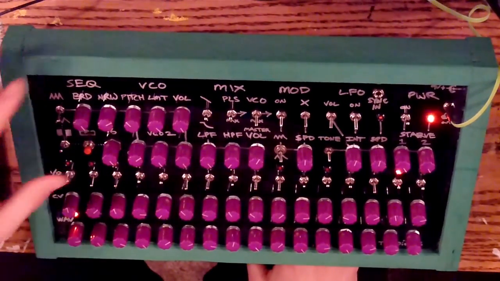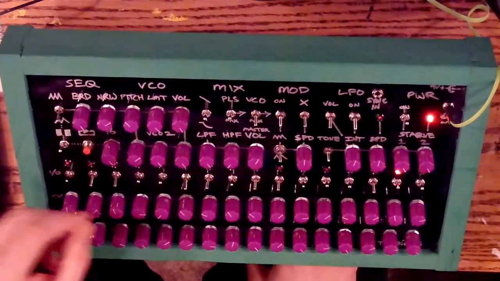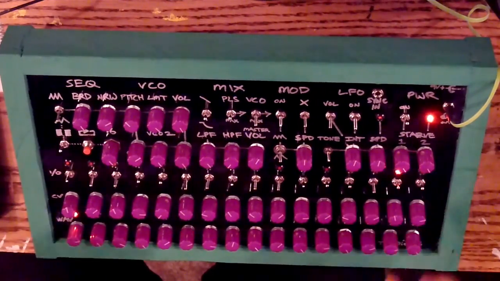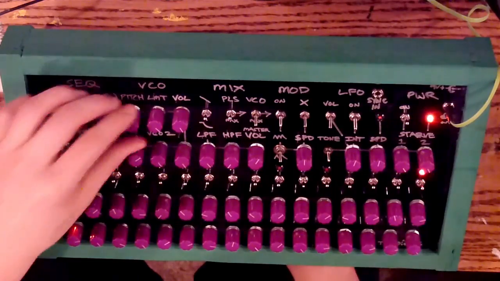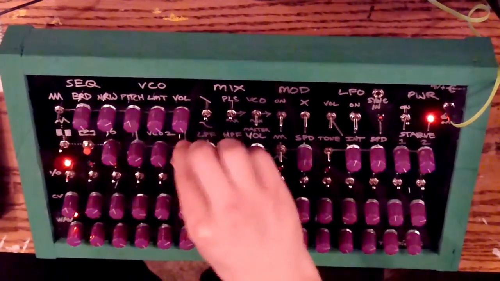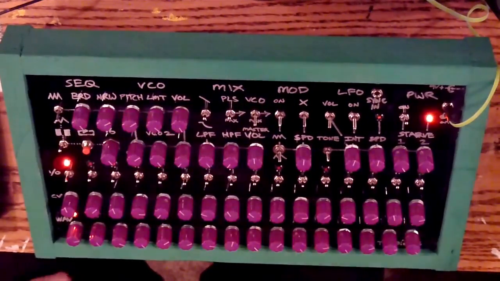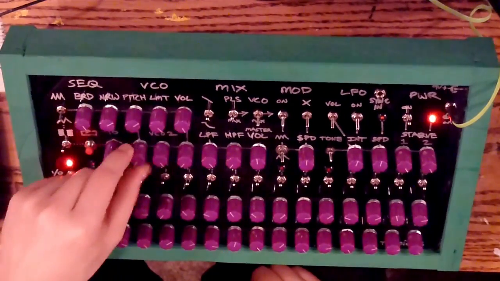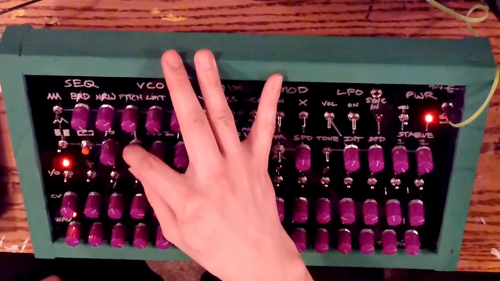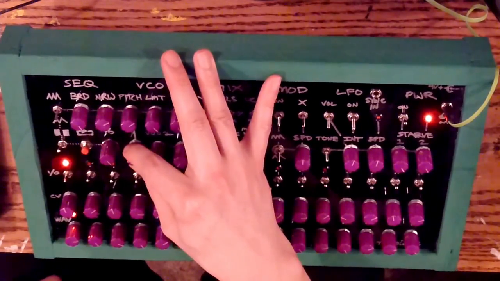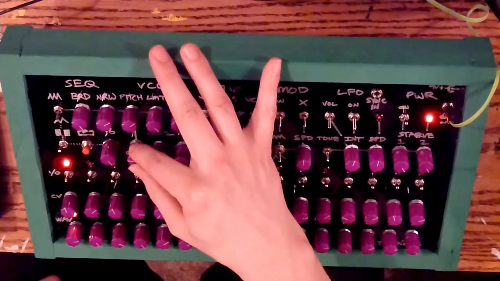Also, I'll show you the pause. And the reset. The second oscillator, if you just take the volume down and you turn it down to a really low speed, you can use it to sort of modulate the first oscillator. As it toggles on and off, it takes voltage away or adds it.